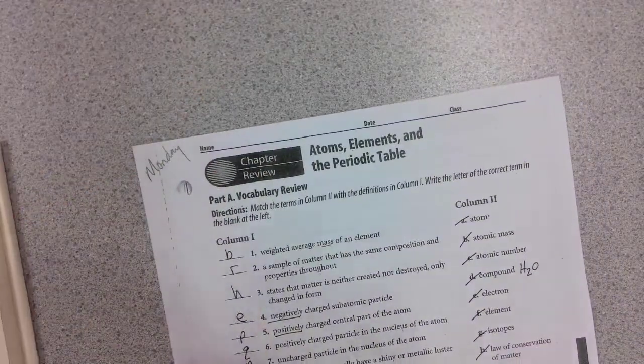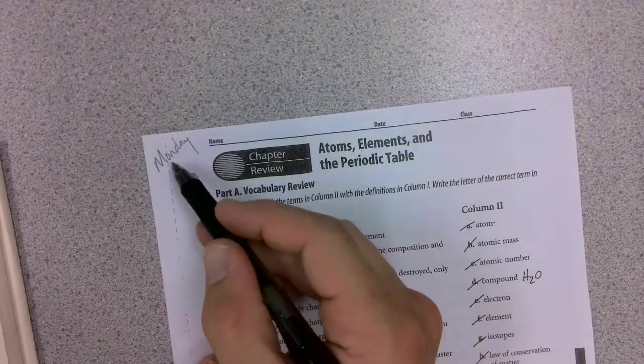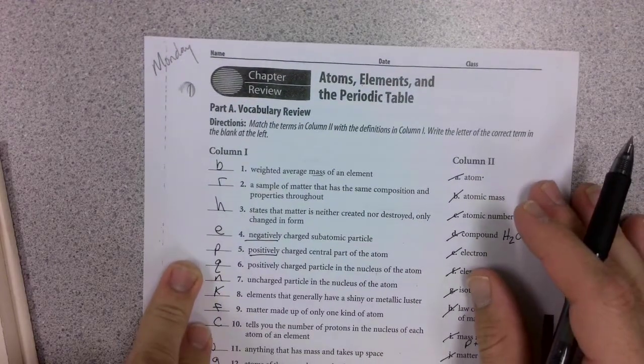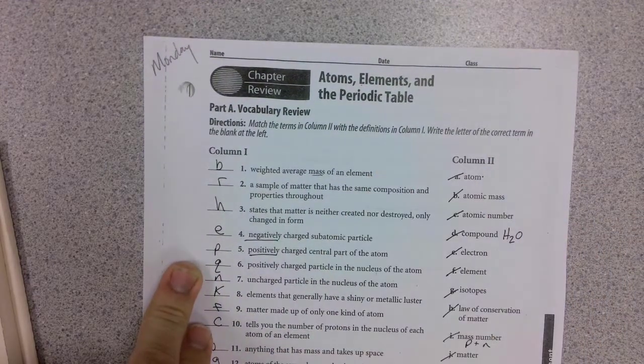That should wrap up our study for our chapter review. Make sure that your name is listed on the top, and once you're finished, this goes back into the Monday folder. Hopefully this helps you prepare for what would be your test. You're welcome to use this on your test as well.